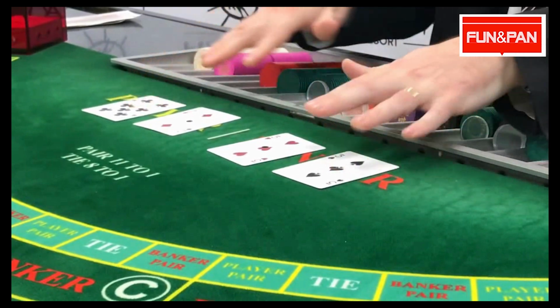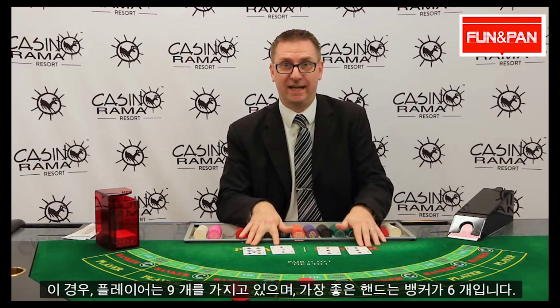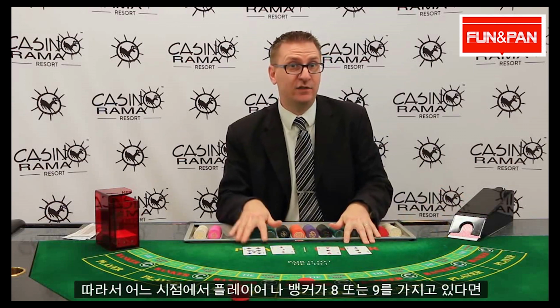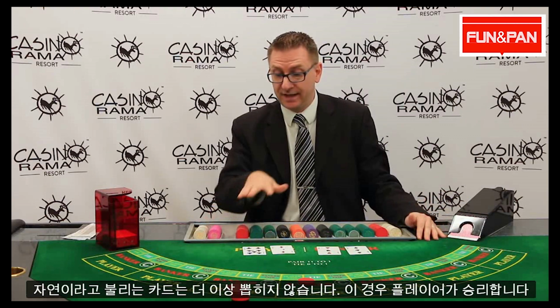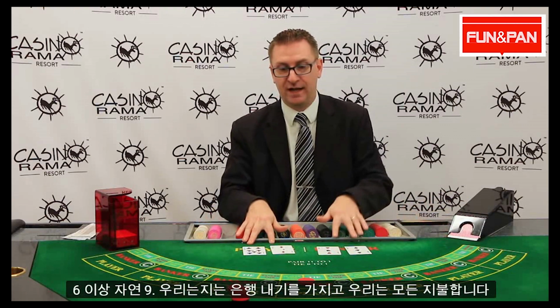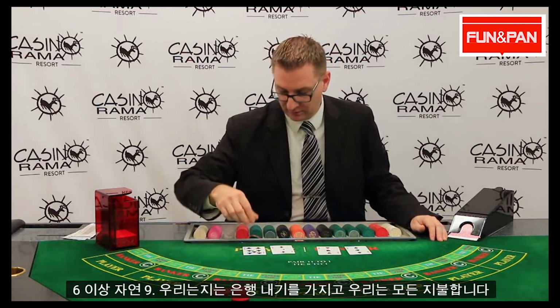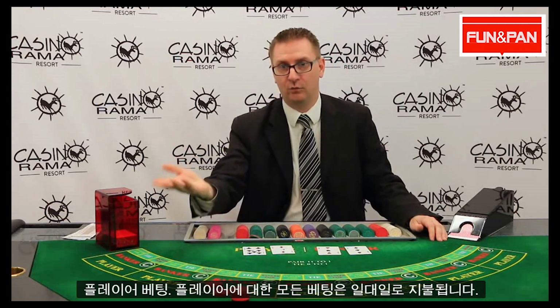In this case, the player has 9, which is the best hand that you can get, and the banker has 6. So if at any point in time the player or the banker has an 8 or a 9, it's called a natural and no more cards will be drawn. So in this case, the player wins natural 9 over 6. We'll take the losing banker bets and we will pay all of the player bets. All bets on the player are paid 1 to 1.